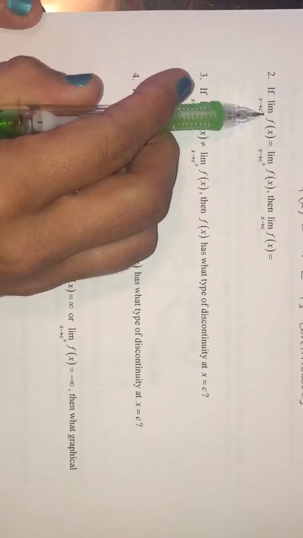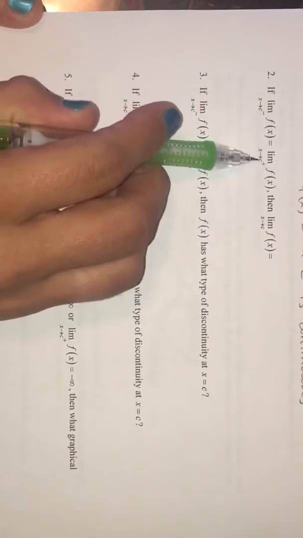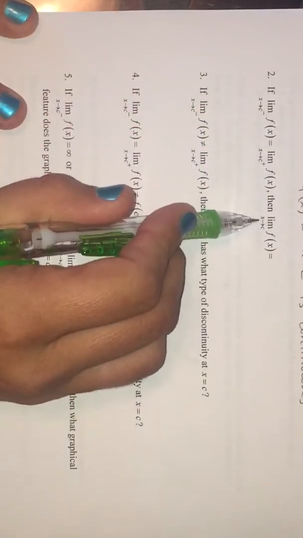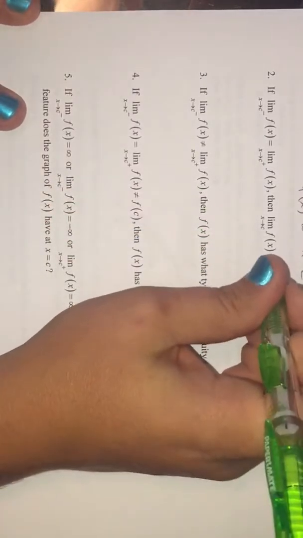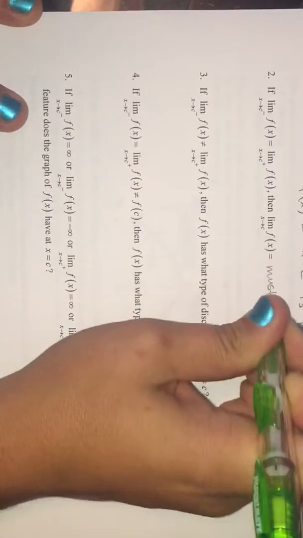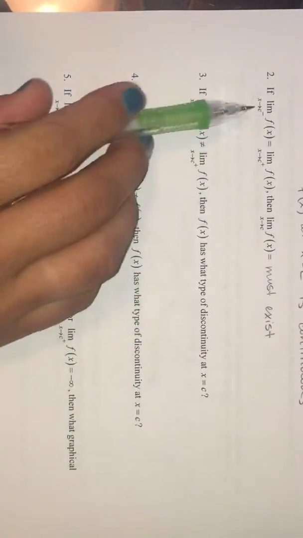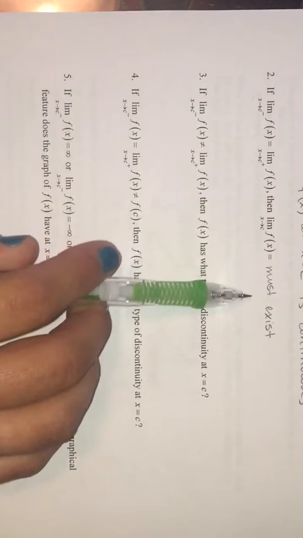If the limit as x goes to c from the left of the function is equal to the limit as x goes to c from the right of the function, then the limit in general of the function must exist. Okay, the limit from the left and the limit from the right are equal, then this limit exists. It doesn't say what these are. Normally they would say this one equals L, so this one would equal L also. So these two limits are equal, so this one must exist and be equal to them. That would be true also, right? So some form of that, okay?